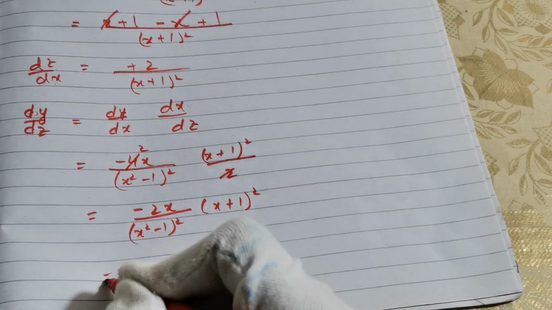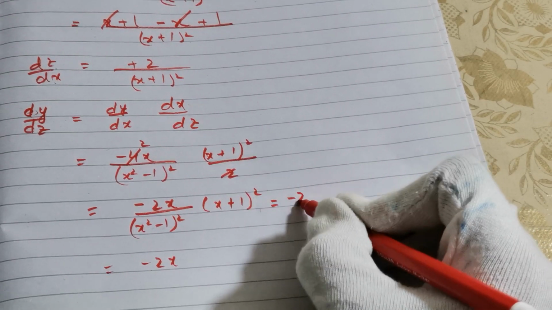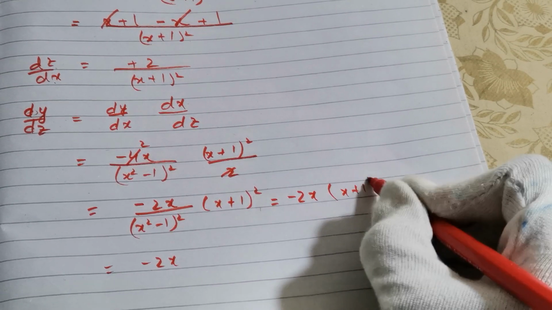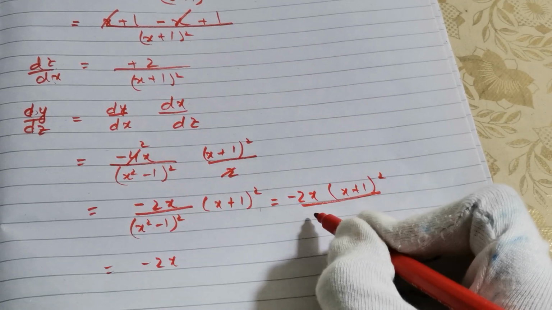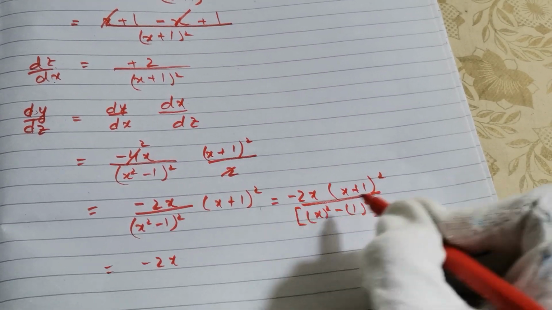Now we can see minus 2x times x plus 1 whole square, and this is a square minus b square whole square as it is.